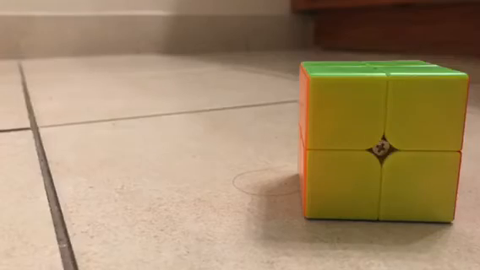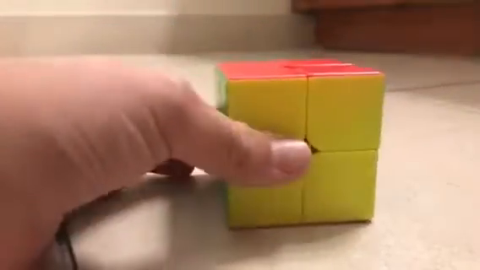Number one thing I need to tell you is that Jaden did make a video on how to solve a 2x2. If you do not know how to solve a 2x2, go see that, and that will be in our channel. So we'll get right into it.